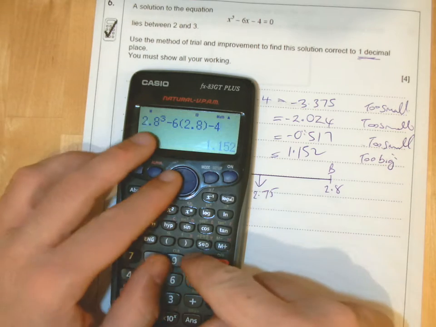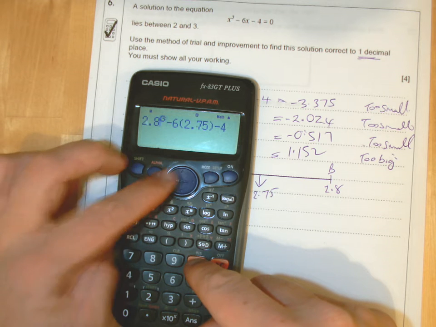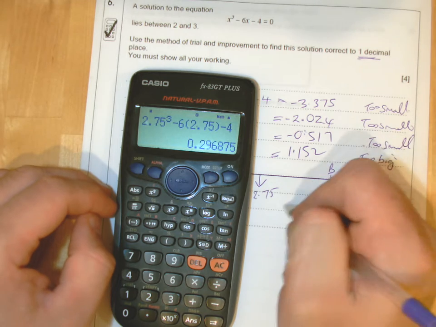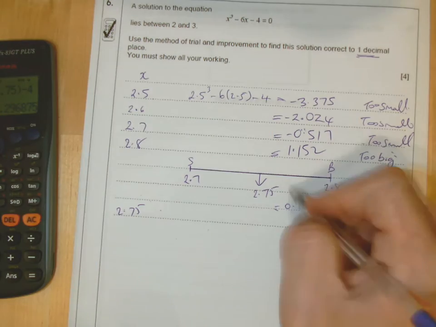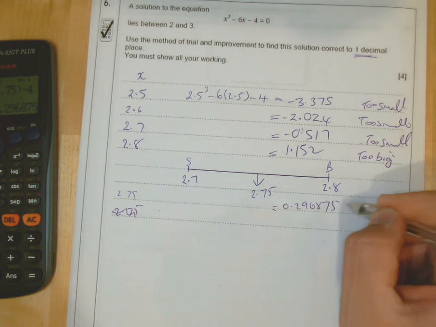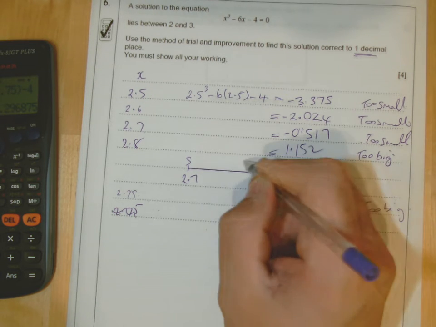So let's go back here. 2.75 comes out to be 0.296875. Okay, now 2.75 is positive, slightly too big, isn't it? So that's too big.